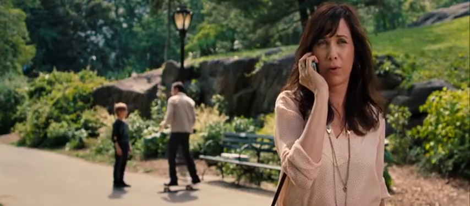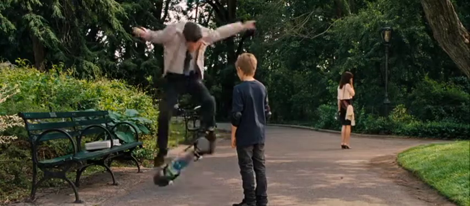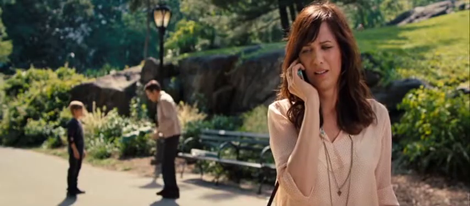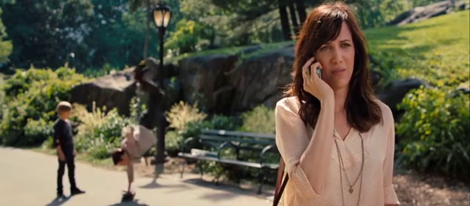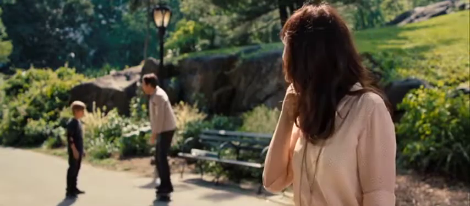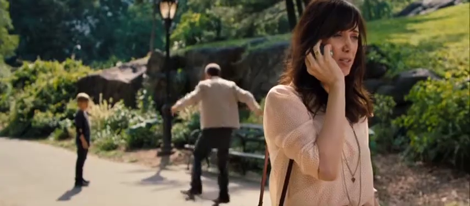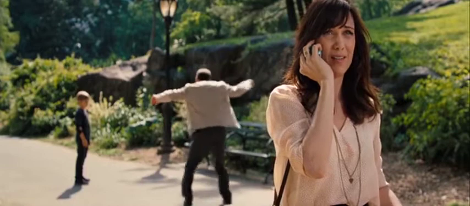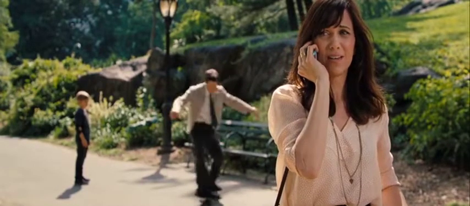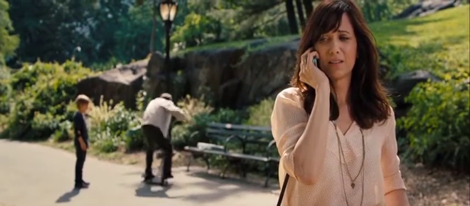suspense in the audience. Another example of this is when Cheryl is on the phone while Walter is showing her son tricks on his skateboard. This is not only used to hide the fact that Ben Stiller wasn't actually the person doing the tricks on the skateboard, but also to show that Cheryl is totally absorbed in her phone call and anything outside of that is unimportant or out of focus to her.